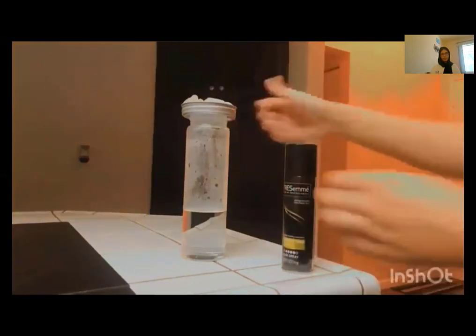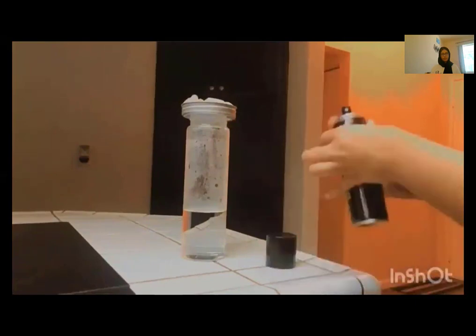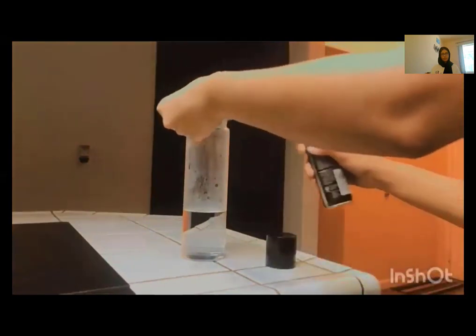The water vapor must condense onto something, and in this case, we are using hairspray. The hairspray works as a natural occurrence on which the water vapor condenses onto to form a cloud in a jar. Now I want you to observe the movement of particles inside the water bottle. That's the formation of a cloud.